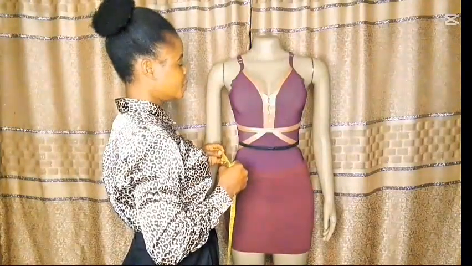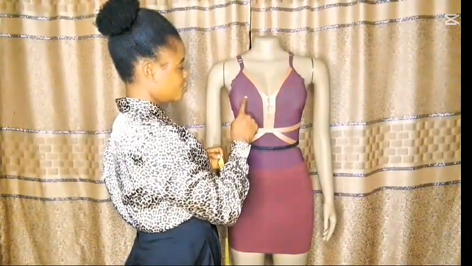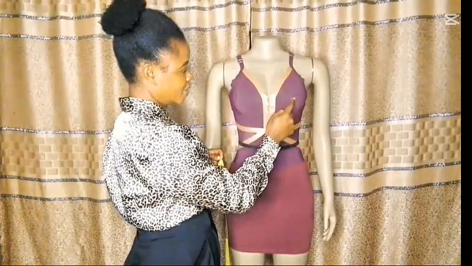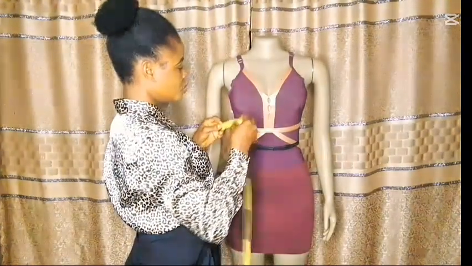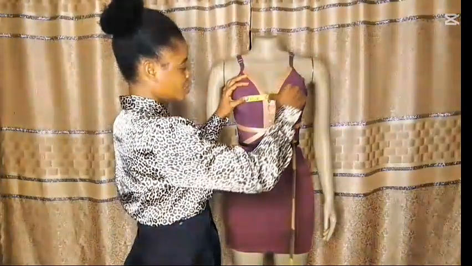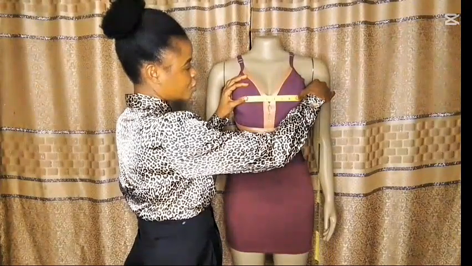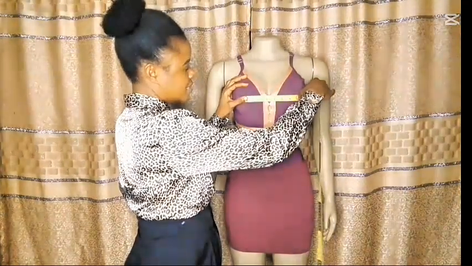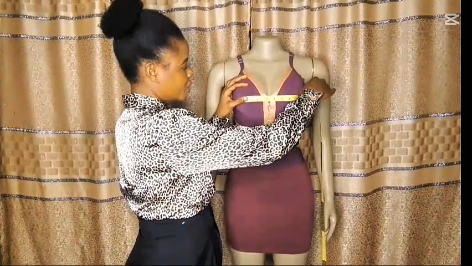To take the bust span measurement, locate the two bust points. So this is one on one side and this is the other bust point on the other side. After locating the two bust points, place your tape measure on top of one bust point just like this and extend it to meet with the other one, ensuring that your tape measure is flat and leveled. Then read and record your measurement value.